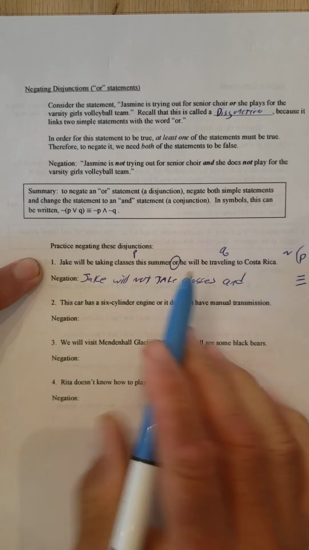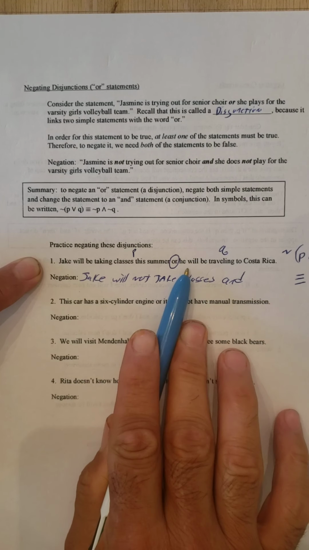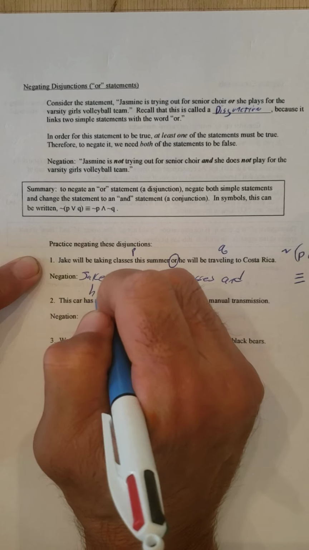And, okay, again, to negate an or, I'm going to use an and. He will not be traveling to Costa Rica.